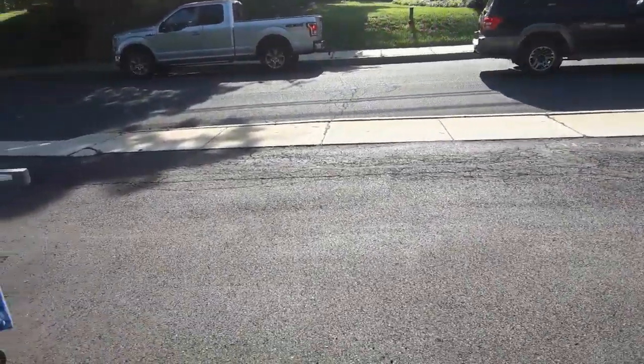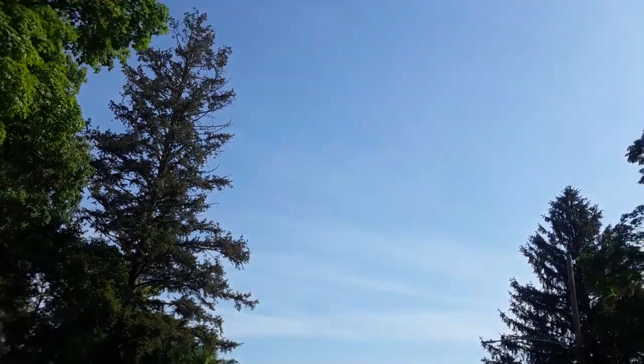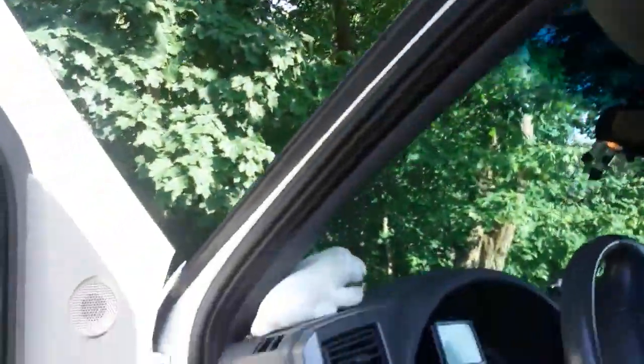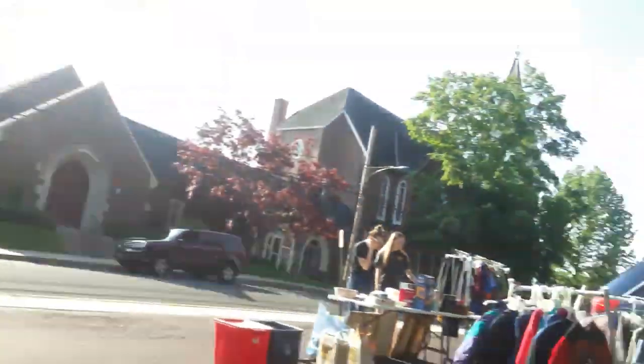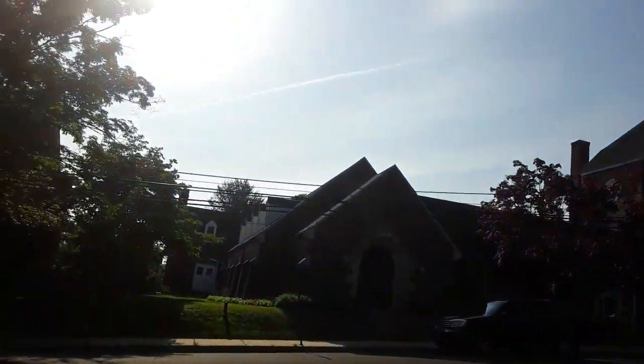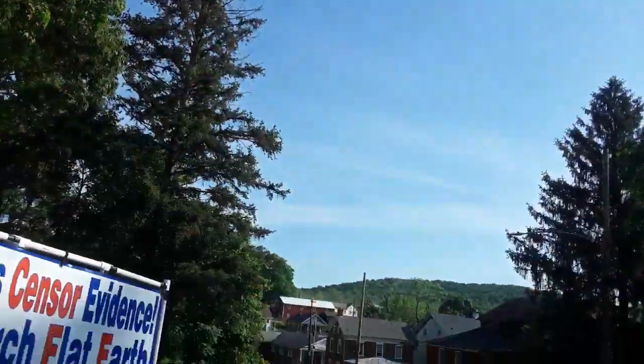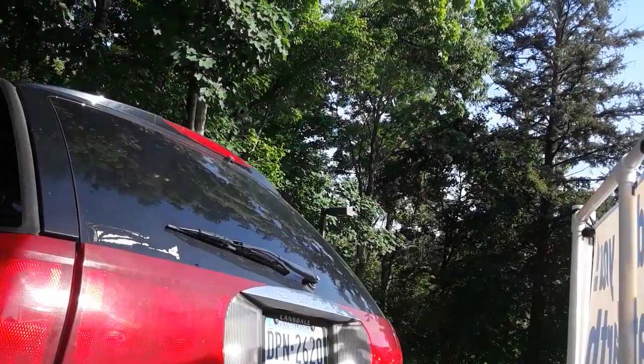Everybody, so here I am going to put this in here. I'm at my gig today and we shall see what happens. It's turning out to be a nice day, and a little chilly this morning, but it was nice. It was refreshing. So here comes the girls. This is a church yard sale in Schwenksville.